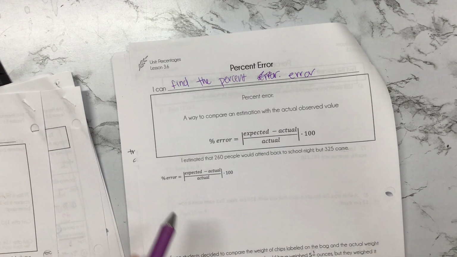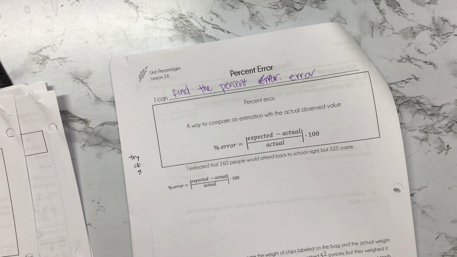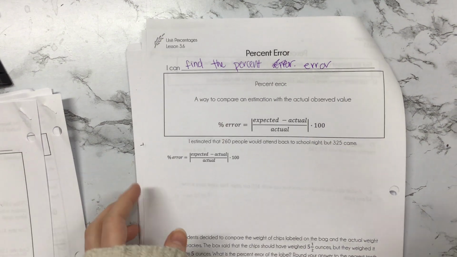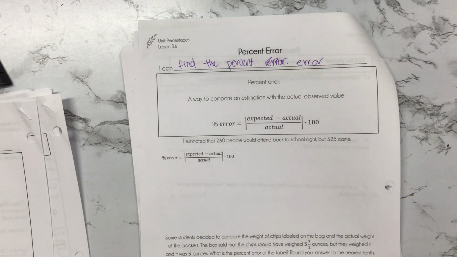Okay, so percent error is just a way to use percentages to compare what we expect to happen and what actually happens. And it's just like percent change. There's just one little extra thing. And so this is our formula.